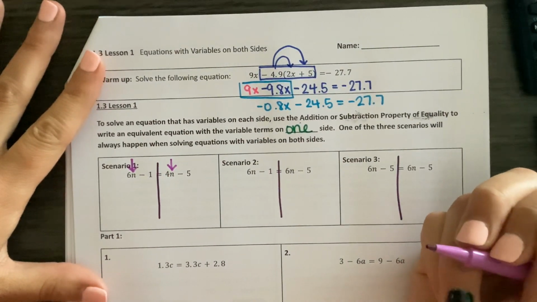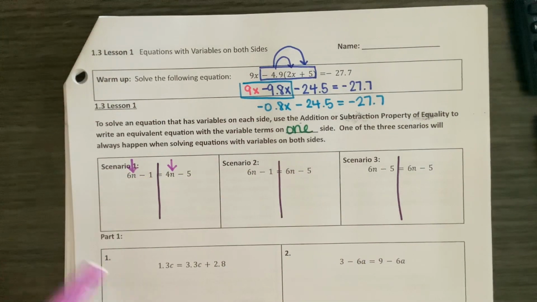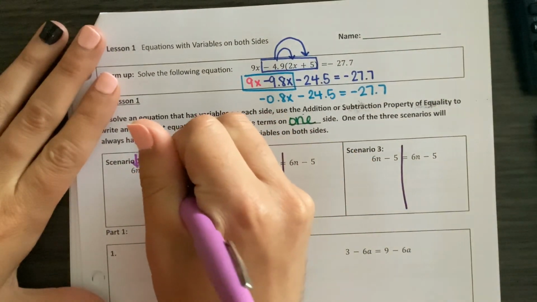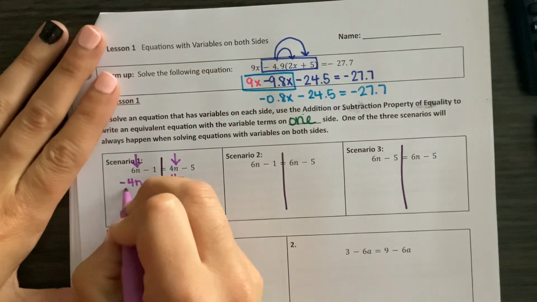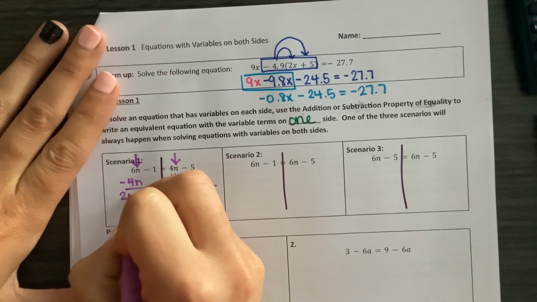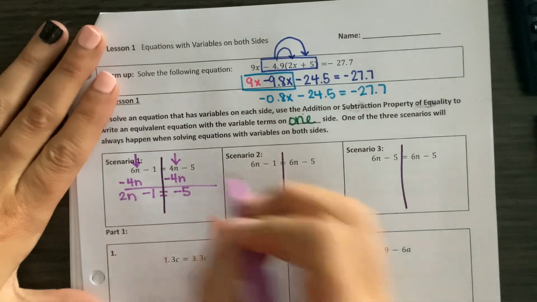There are multiple ways that we do this. Some people like to always move your variables to the left. Some people choose the smaller one. It's going to be up to you. So I'm going to pick the smaller one. My smaller one is a 4 and it's positive. In order to move a positive to the other side, I'm going to subtract it. 6 minus 4 is 2n. There is still a minus 1, and it now equals a negative 5.